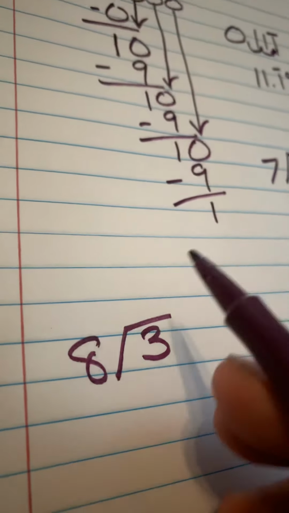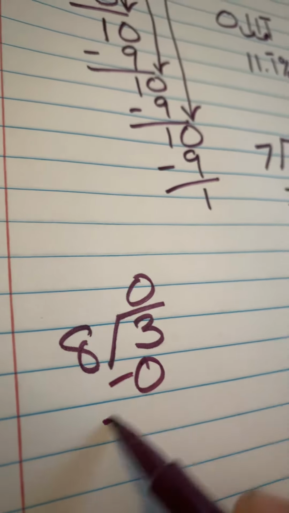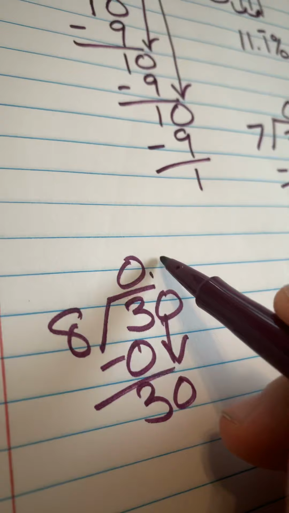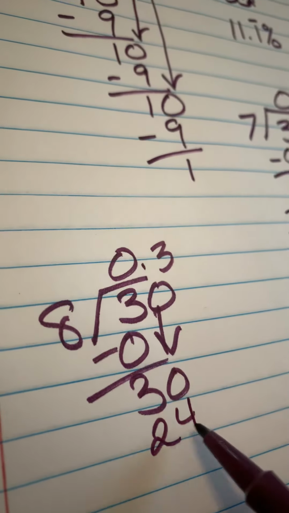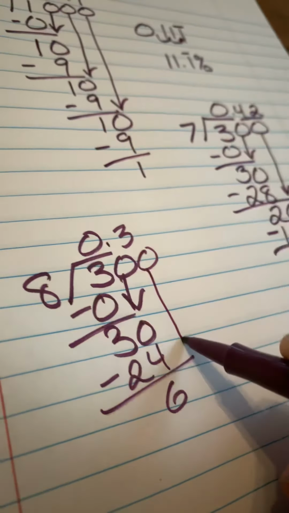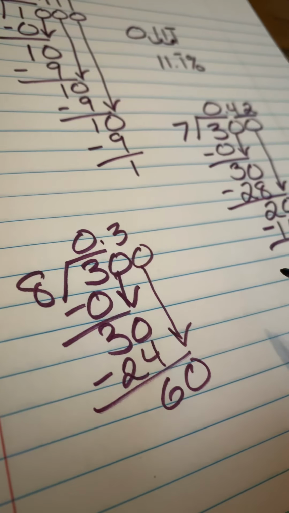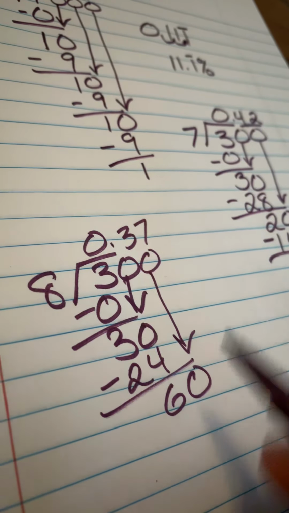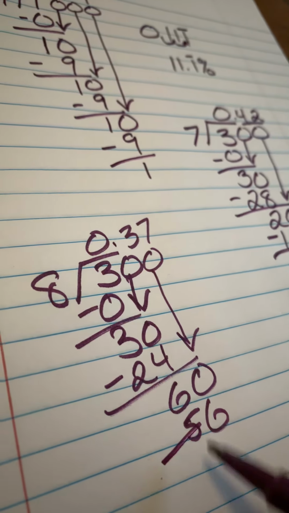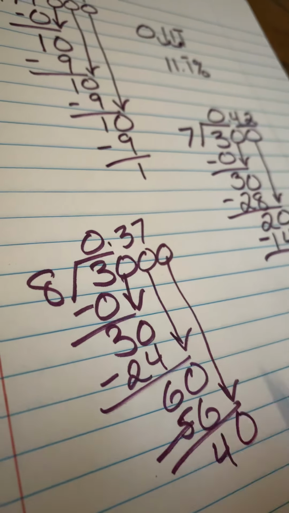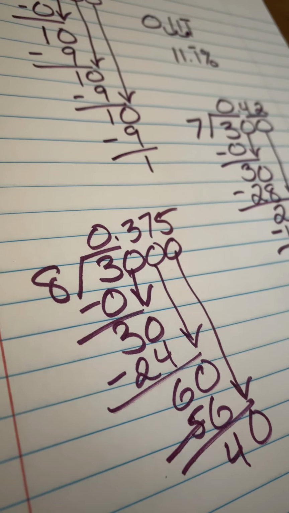3/8, if I take this out, 8 divided by 3, 0. 0 times 8 is 0. 3, decimal. 8 will go into 30 3 times. 3 times 8 is 24. 30 minus 24 is 6. 7 times 56. 4. 0. 375 thousandths.